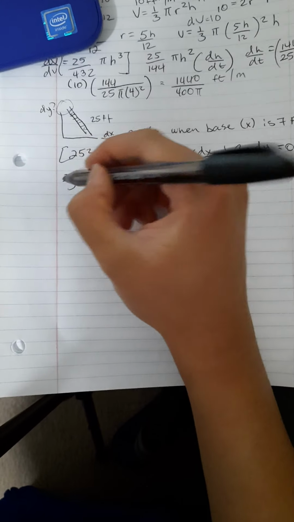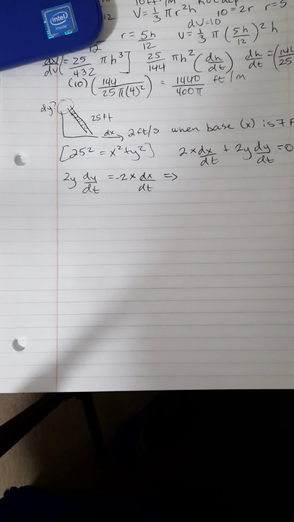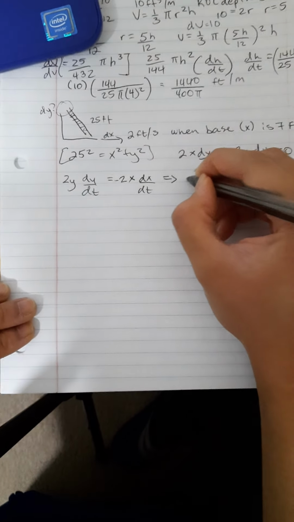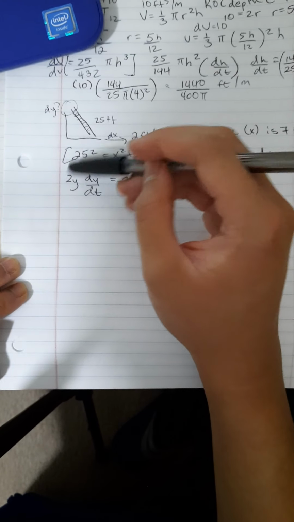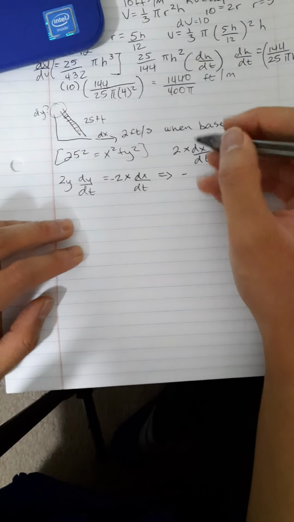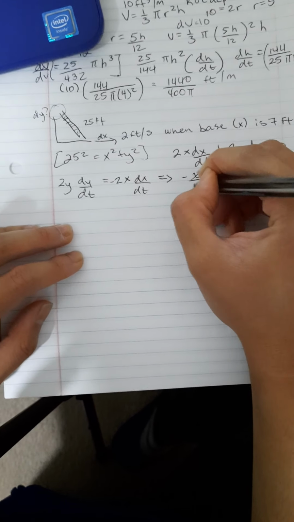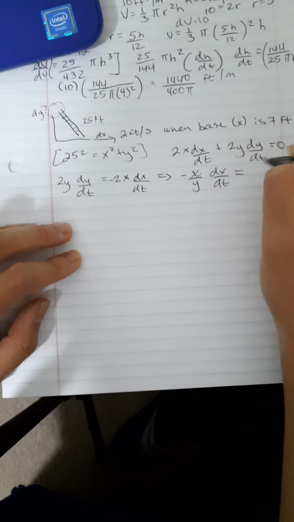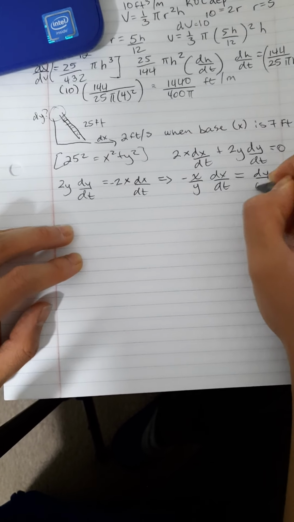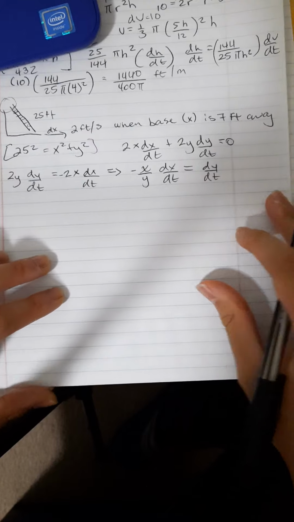We see that the 2's are going to cancel. And we're going to divide by y as well, because we just want dy dt. We don't need that y over there. So we're going to end up getting negative x over y times dx dt is equal to our dy dt, our goal of this operation.